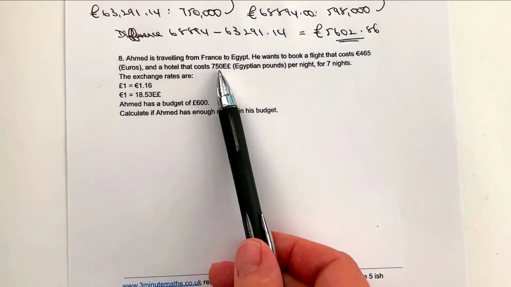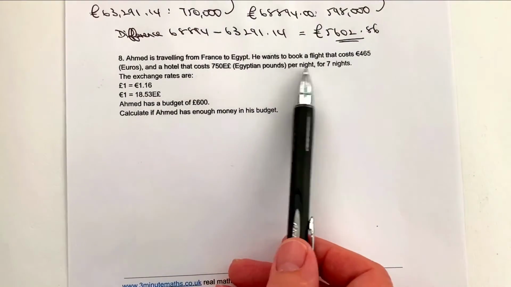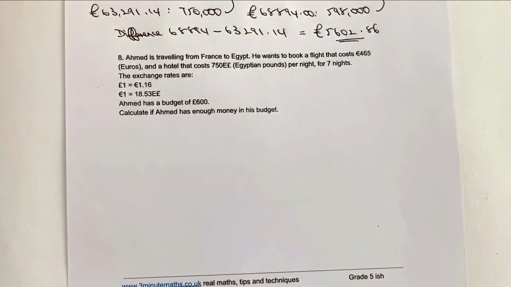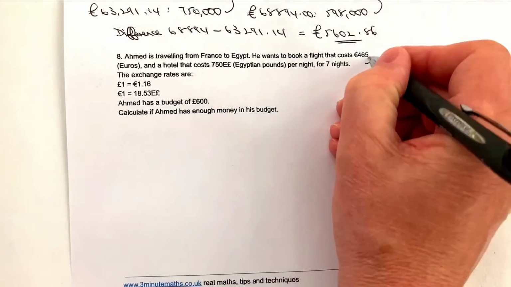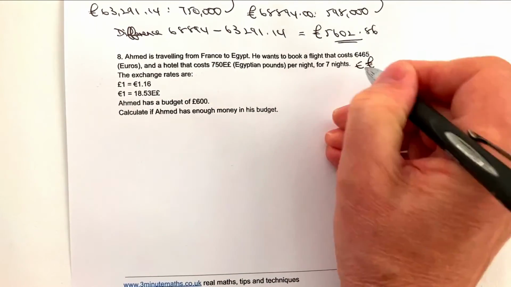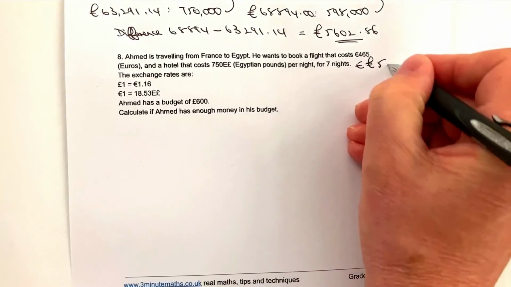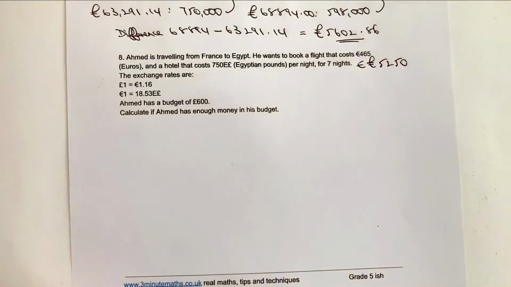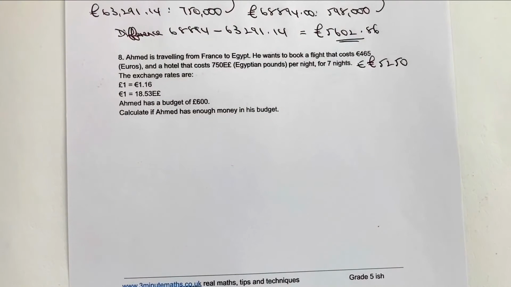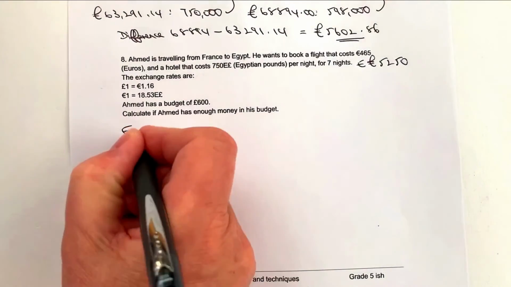So if it's 750 Egyptian pounds per night for 7 nights, it means that the total is going to be, and I'll just put EG 5250. Okay, so just to remind myself that actually he's got quite a big hotel spend. But let's look initially at the flight.